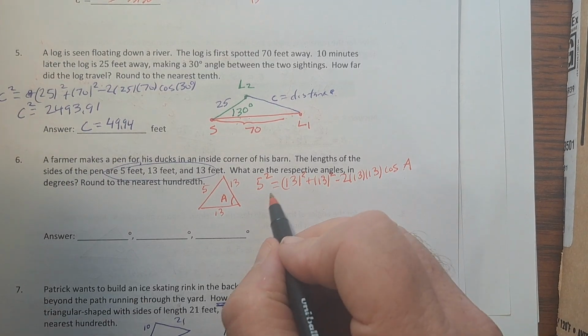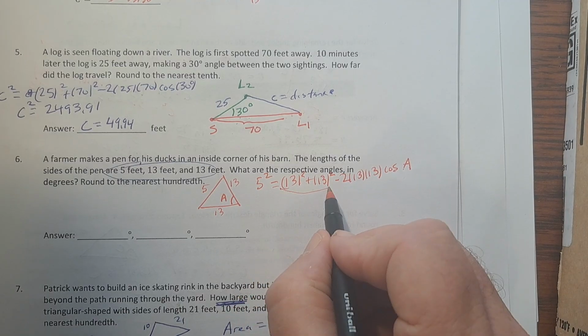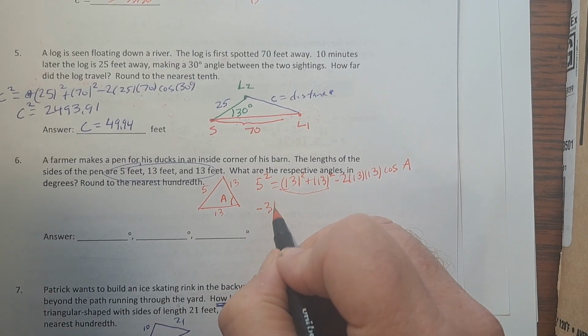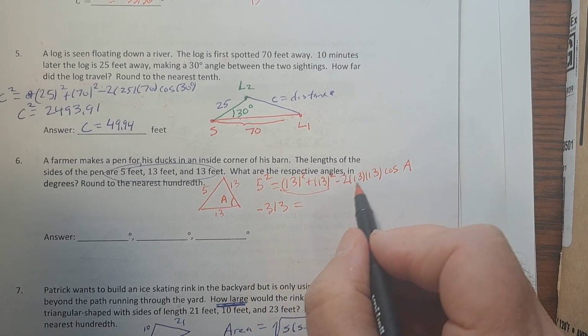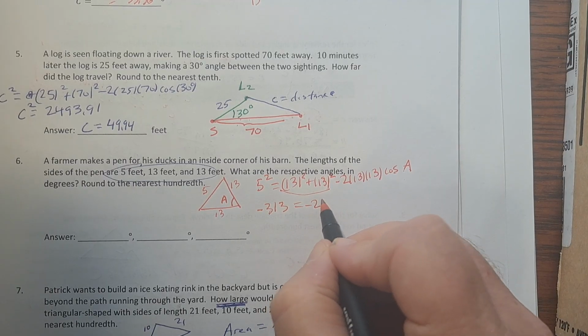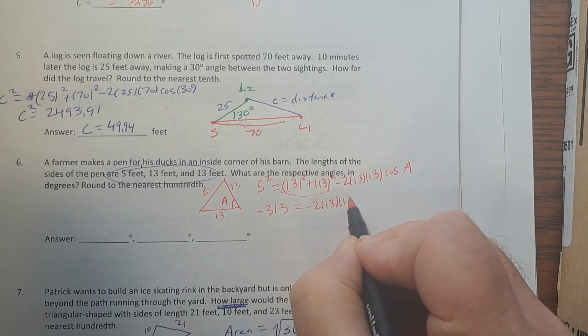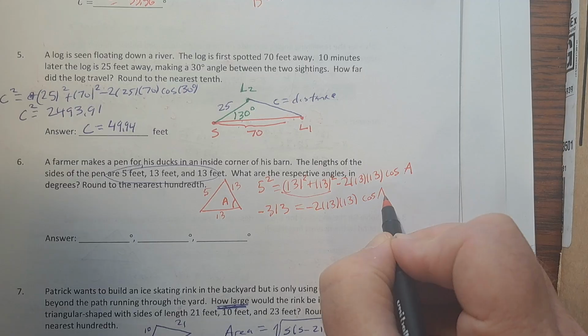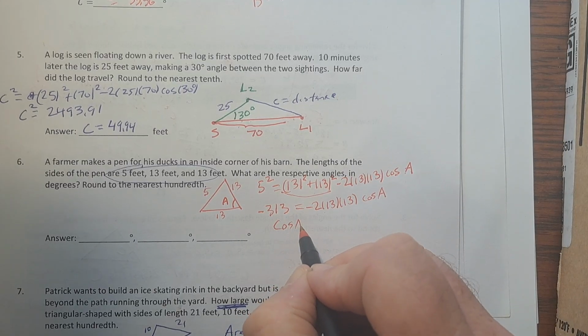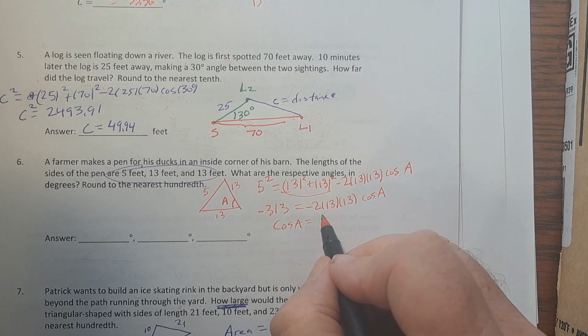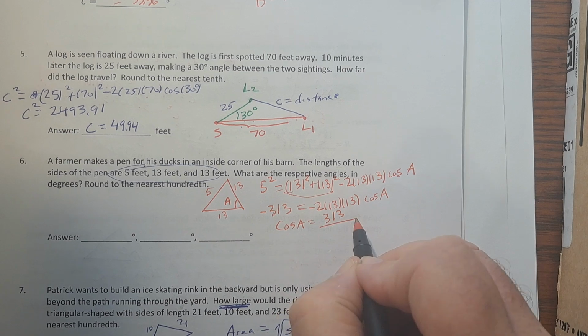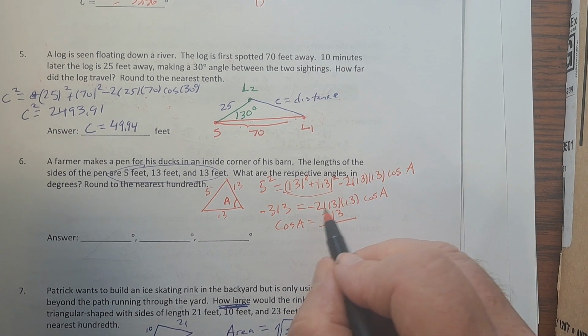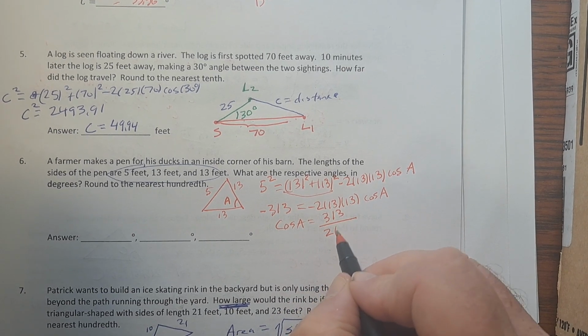Okay, so if you add these two, move to the other side, you'll get minus 313. And then that's equal to minus 2 times 13 times 13 times cosine of A. So if you solve for cosine of A, that is 313 divided by 2 times 13 squared.